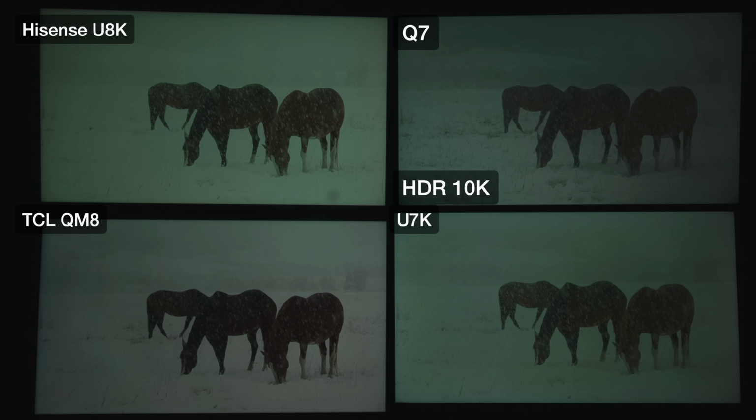So right here in this scene, it feels like the Q7 has the most detail. It does the best job of rendering the entire scene. Now remember, this is 10,000 nit content. None of these TVs can do 10,000 nit. So what they're doing is saying, look, this is what I'm capable of. I am going to bring you what I can based on my capabilities. The Q7 actually does it, I think, the best. It's not as bright as the U8K.